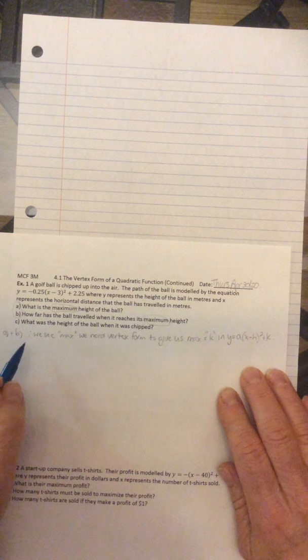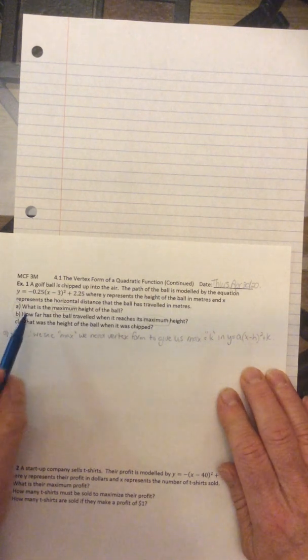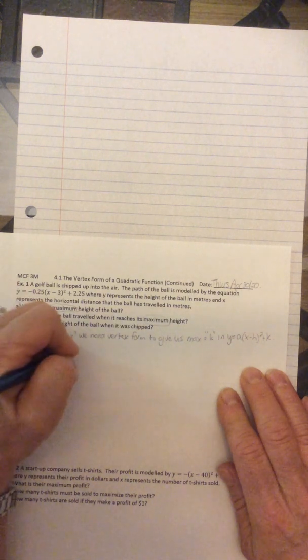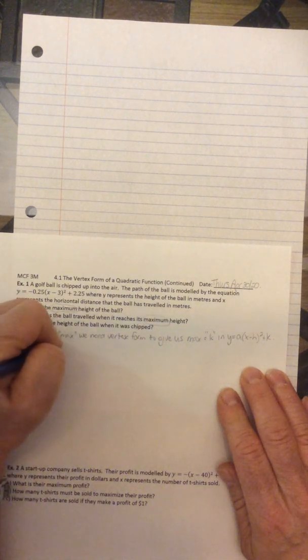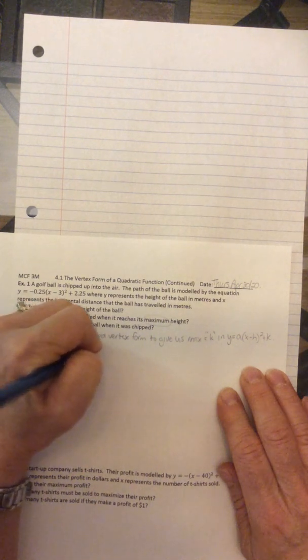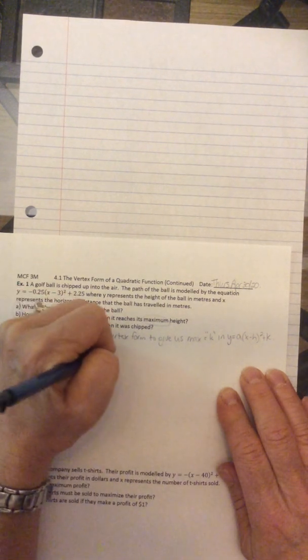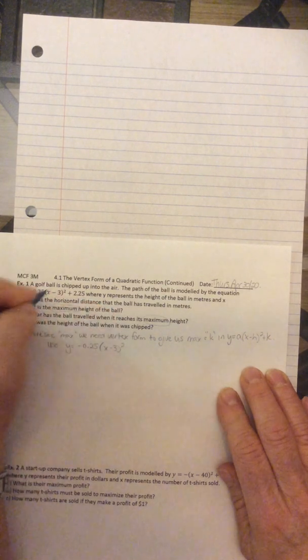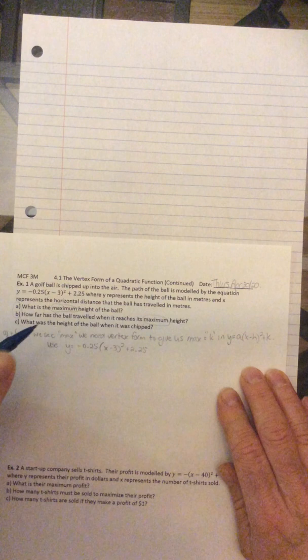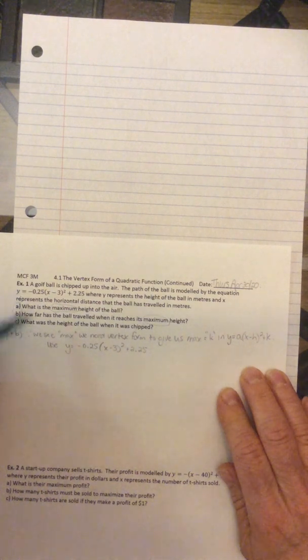Okay? So they've got an equation here, and we're going to use y equals negative 0.25 (x minus 3) squared plus 2.25. Notice I haven't paid much attention to anything except the fact that they're talking about maximums.